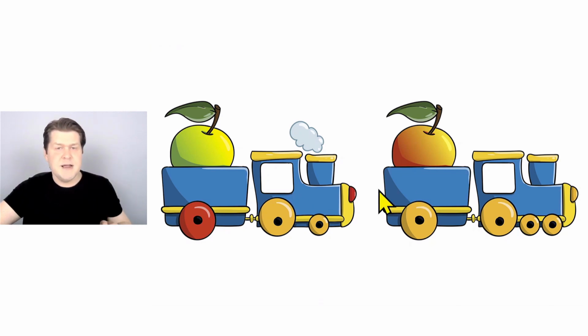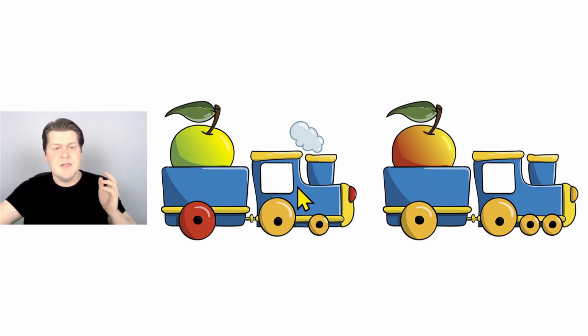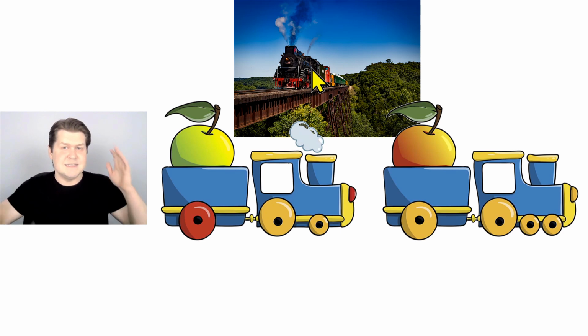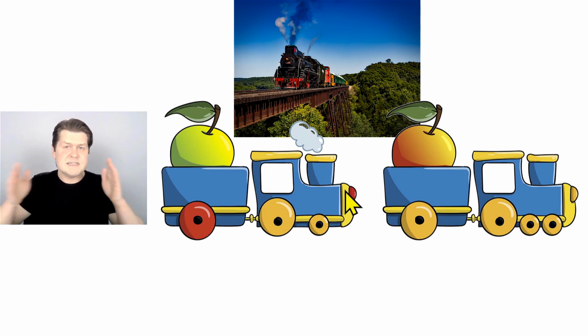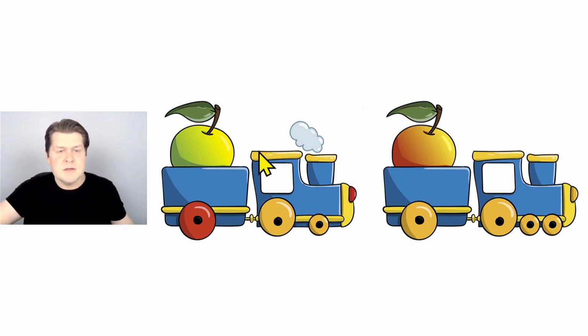And are these trains real trains or are they toy trains? Well, these are toy trains. They are not real trains. They are not big like this real train is big. They are small like this toy train is small. So they are small toy trains.